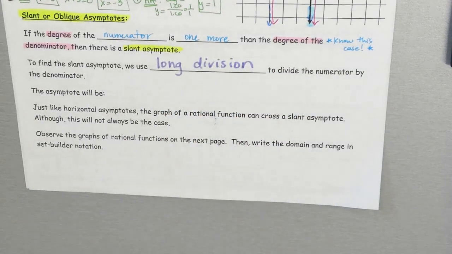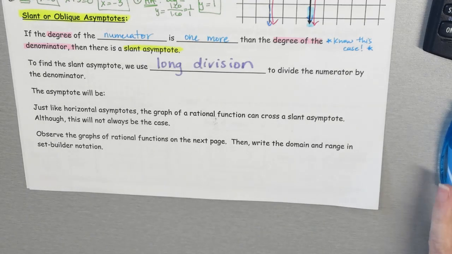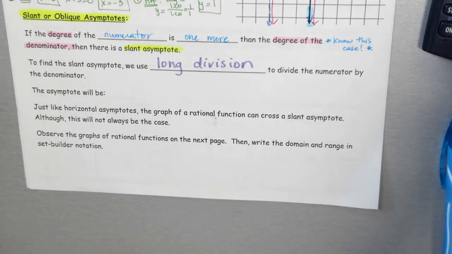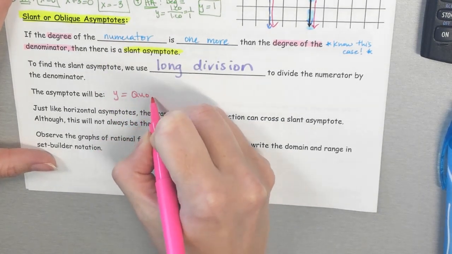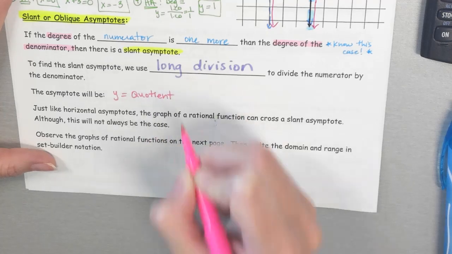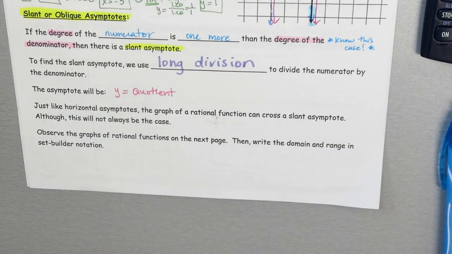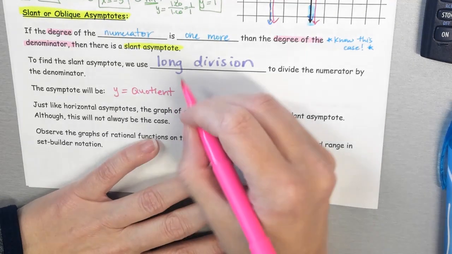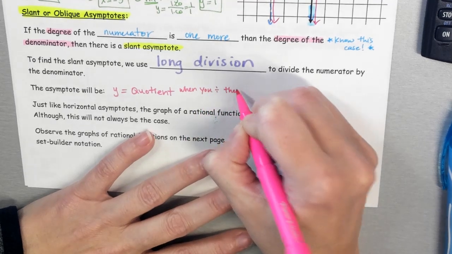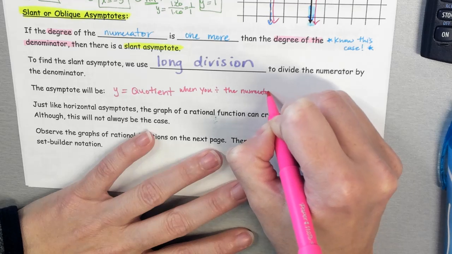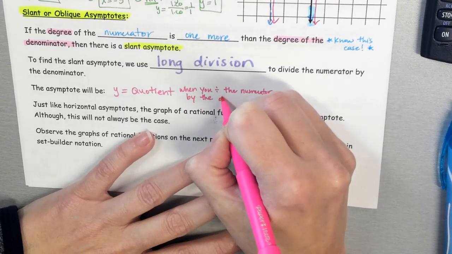Okay, so we're going to use long division to divide the numerator by the denominator. And then your asymptote is the quotient. So the asymptote is going to be y equals, and it's the quotient only. Okay, and it's when you divide the numerator by the denominator.